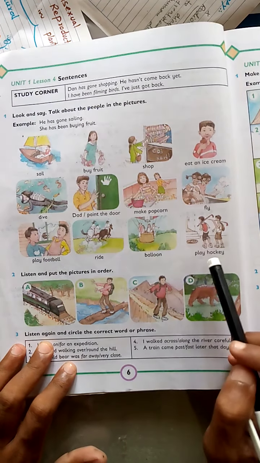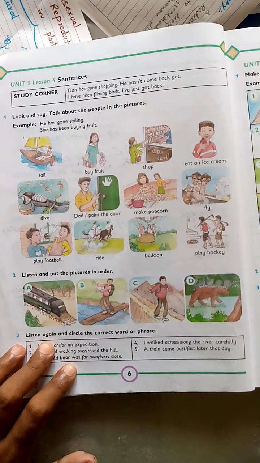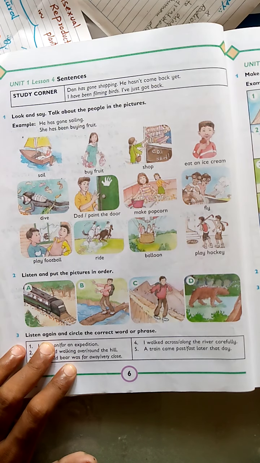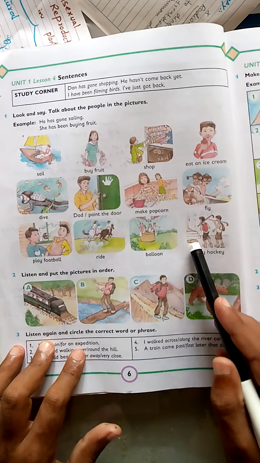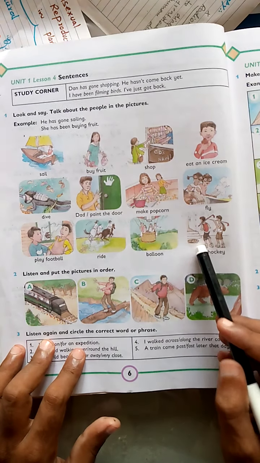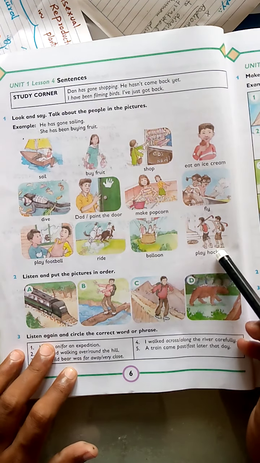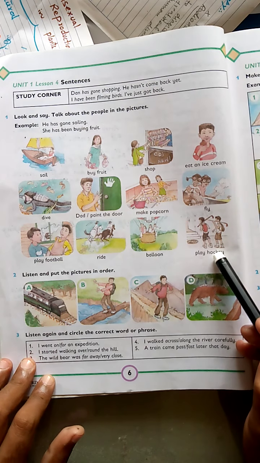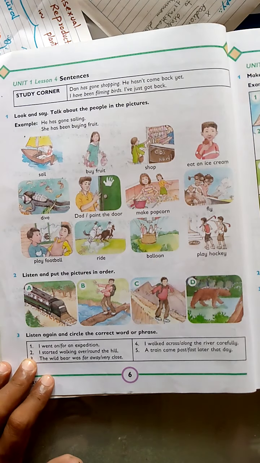Number 12, play hockey. As you are watching the picture, the boys or two brothers are coming back to their home. This is the doorstep of their house. So it means they have played hockey. So the sentence will be in present perfect tense. They have played hockey. Okay, clear?